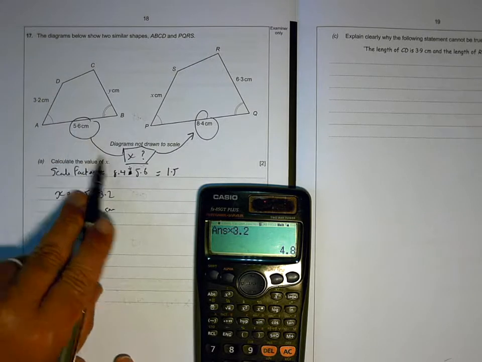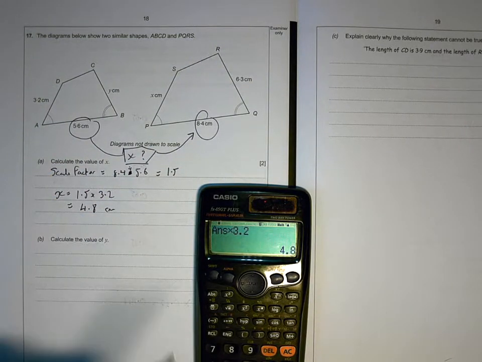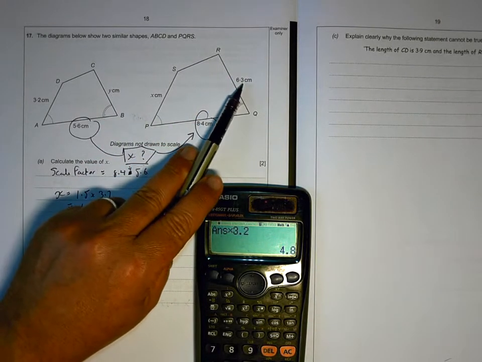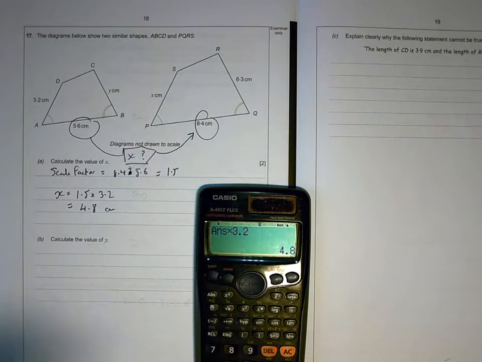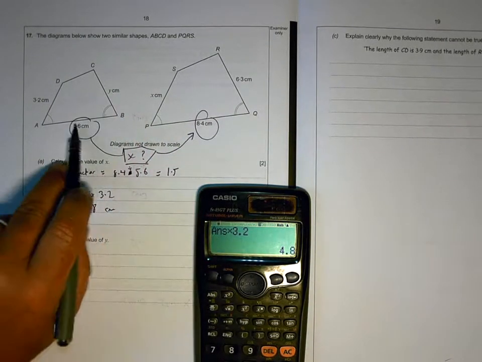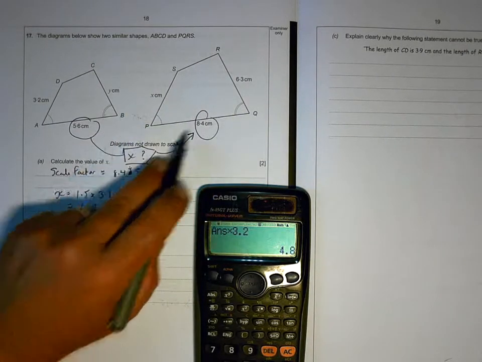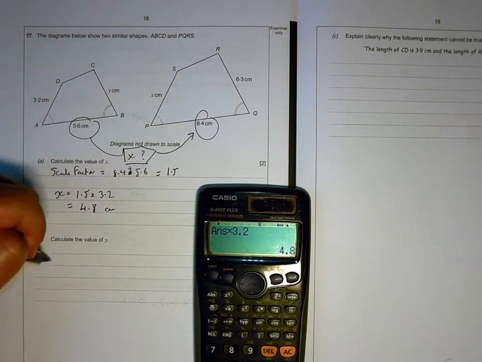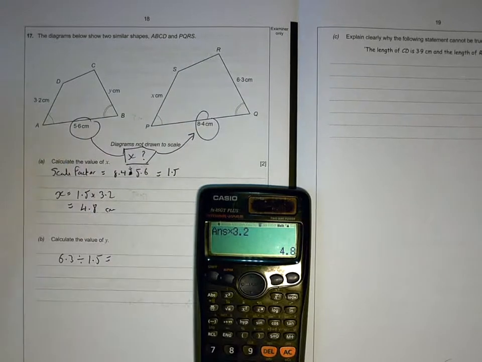So when we're enlarging, we're multiplying by 1.5. Now to find y, it's smaller, it's a reduction on that side, so we're going to do the opposite of times by 1.5, because that scale factor is the same for every corresponding side. So rather than multiplying by 1.5, I'm going to do the opposite. I'm going to divide 6.3 by the scale factor.